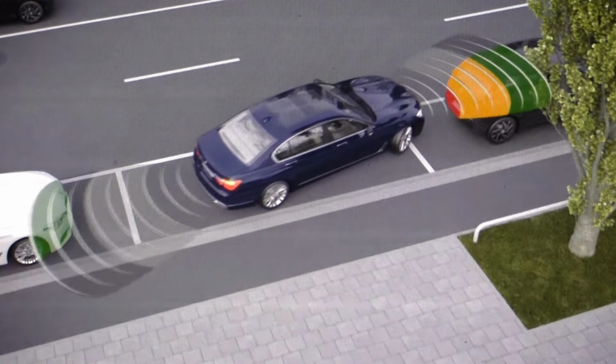The Parking Maneuvering Assistant detects parking spaces perpendicular and parallel to the roadway and features an automatic parking assist program. Sensors measure the size of parking spaces on both sides of the road as you drive past. When the system is activated, suitable parking spaces are shown on the control display.